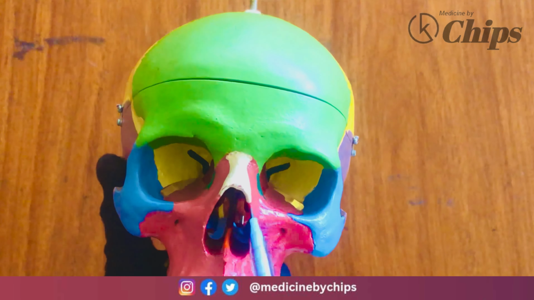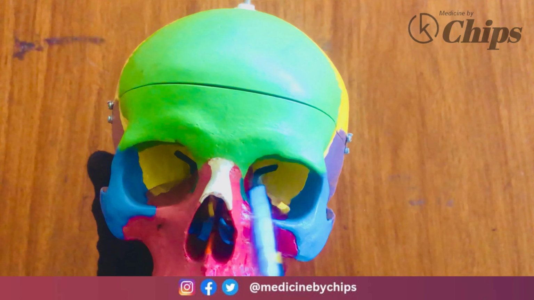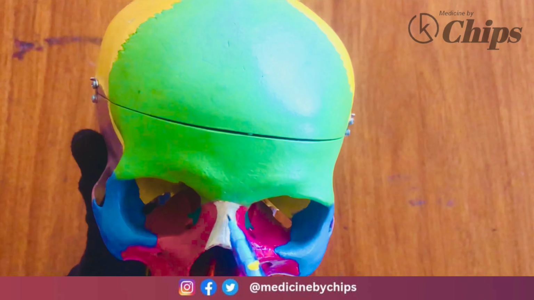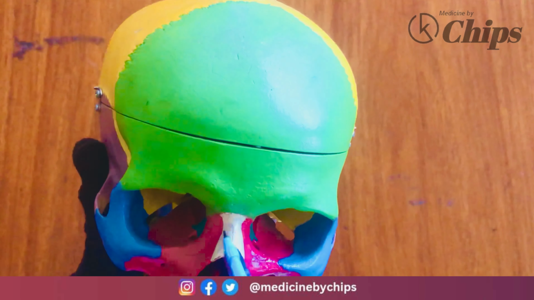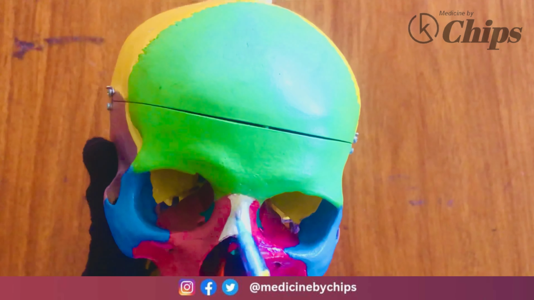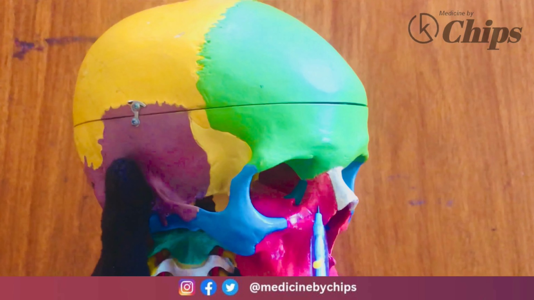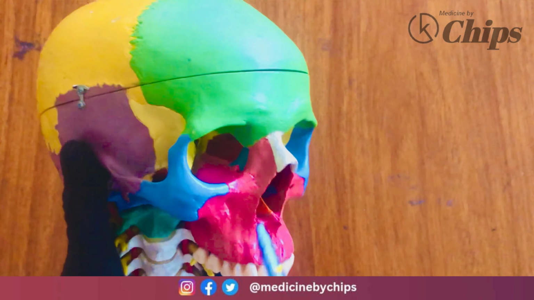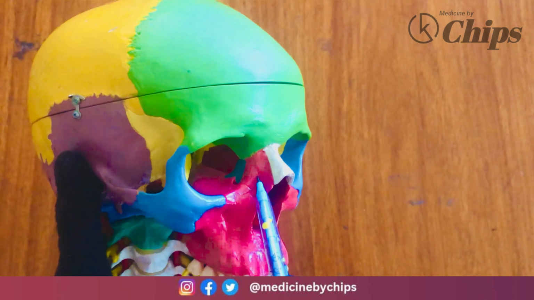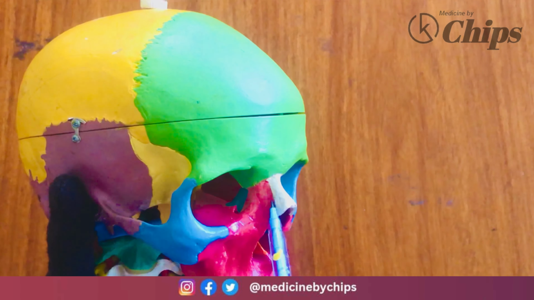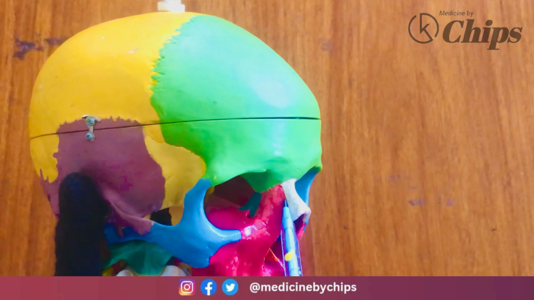Next we will see the nasal bone. This is nasal bone. Internasal suture. This is the internasal suture. Okay. Nasal bone. This is maxilla bone. This is the frontal process of maxilla bone. Nasal bone. Nasomaxillary suture. This is the nasomaxillary suture.